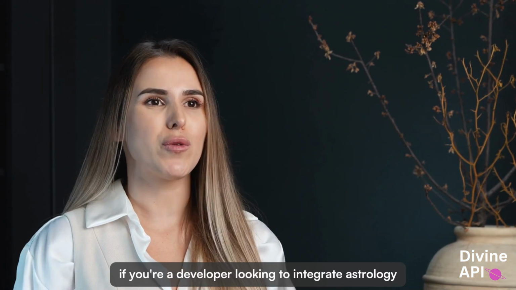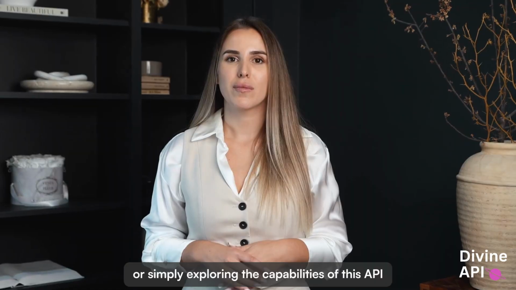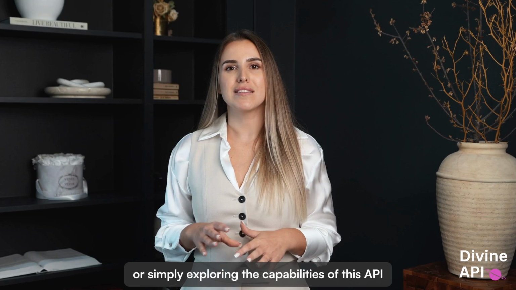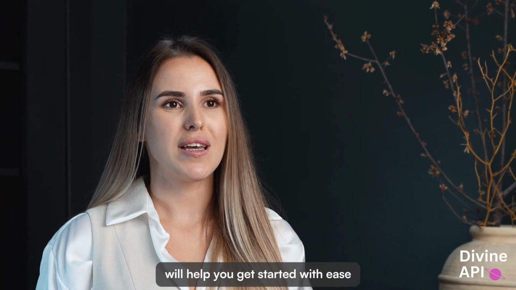Here we are testing the Beauty by the Star API. If you're a developer looking to integrate astrology-based beauty insights into your application, or simply exploring the capabilities of this API, this step-by-step walkthrough will help you get started with ease.